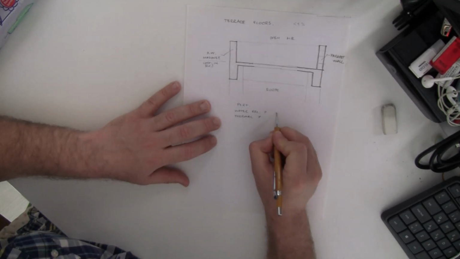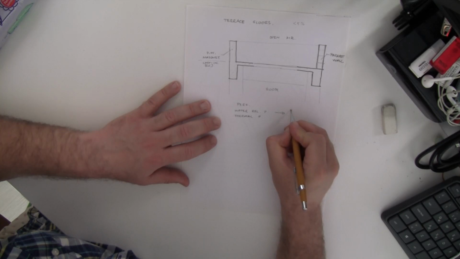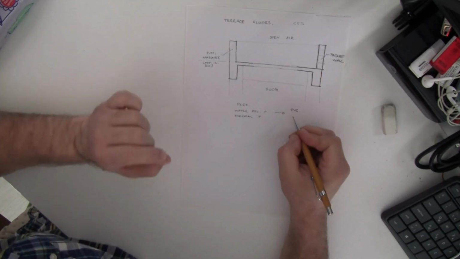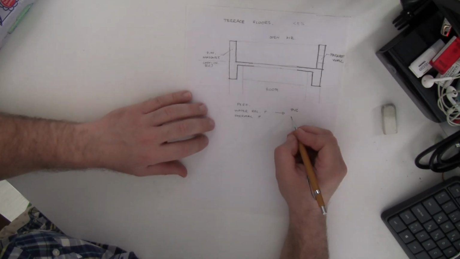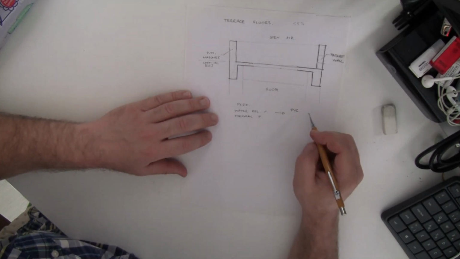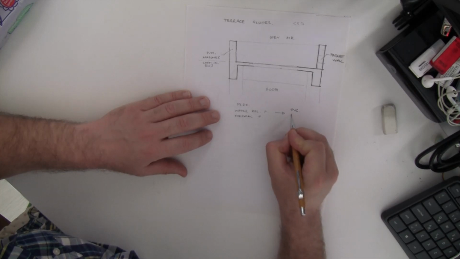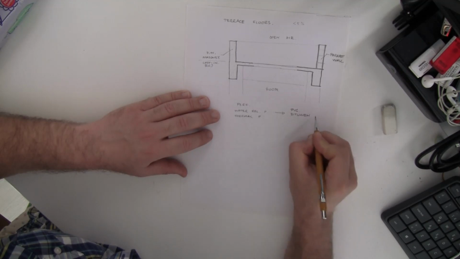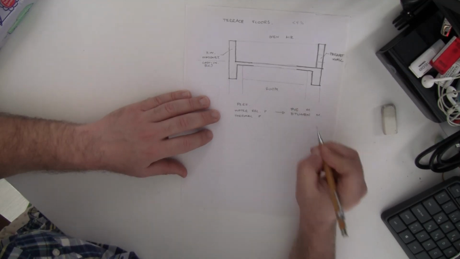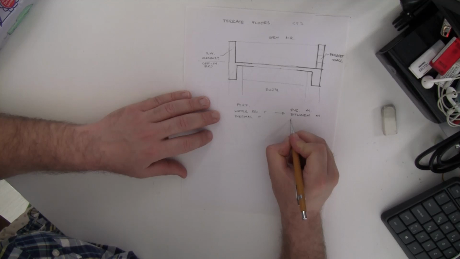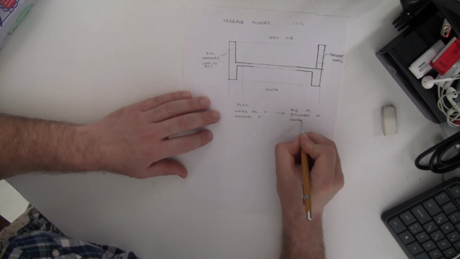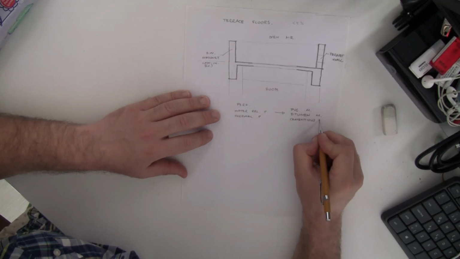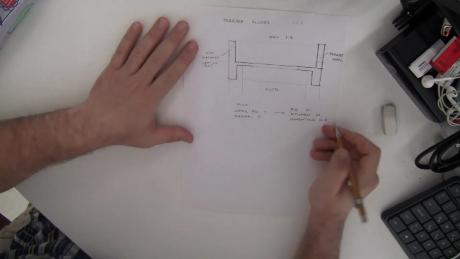So we will use membranes like PVC waterproofing membrane, a plastic sheet with a thickness of over half a centimeter, around 1 centimeter, or we may use bitumen membrane, or we may use cementitious waterproofings.